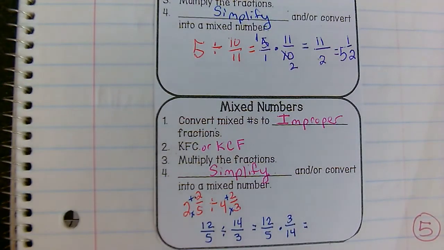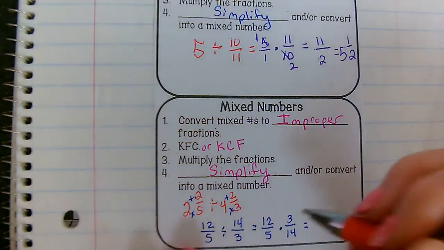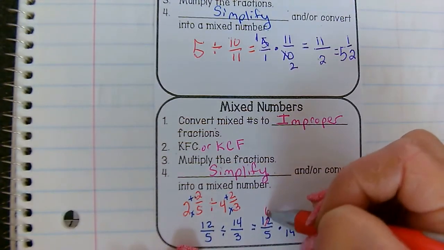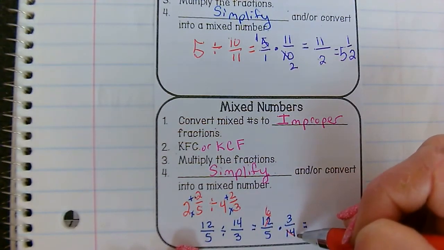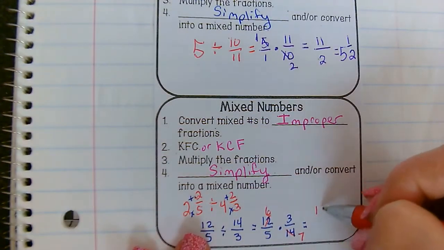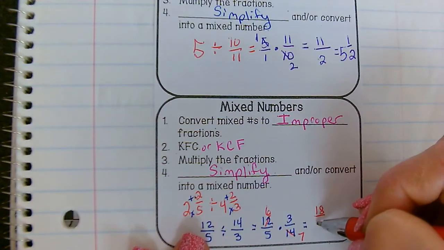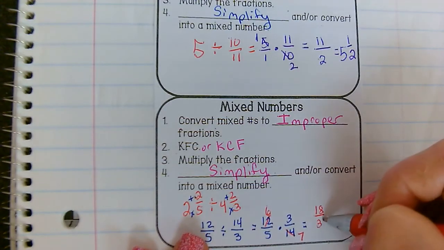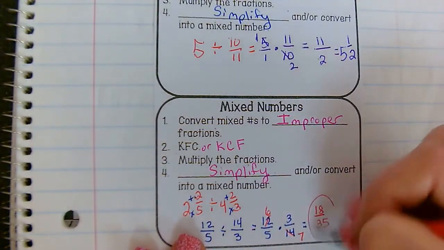The 5 and 3 won't, but the 12 and 14 will, because 2 goes into each. 2 goes into 12 6 times, and it goes into 14 7 times. Okay, let's multiply across now. 6 times 3 is 18. 5 times 7 is 35. And that's actually your final answer. It's already simplified.